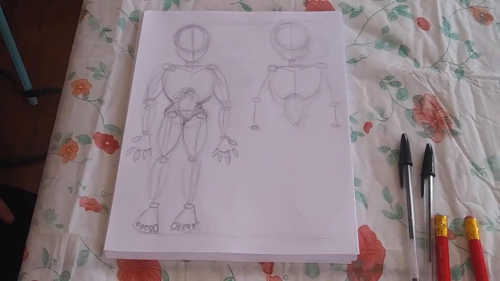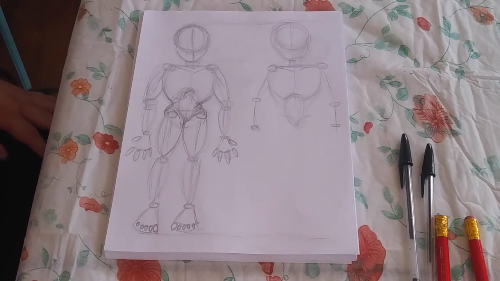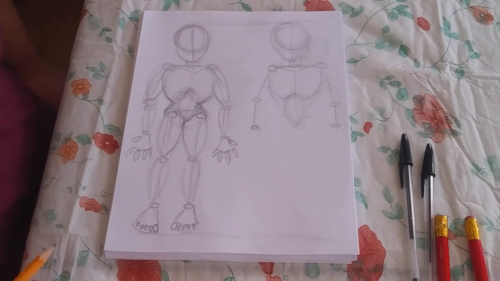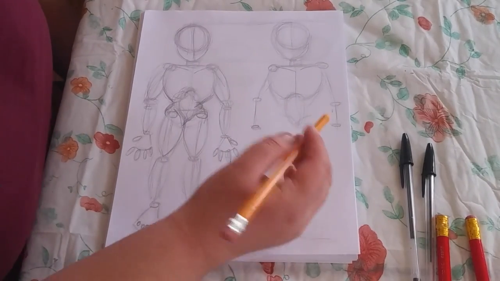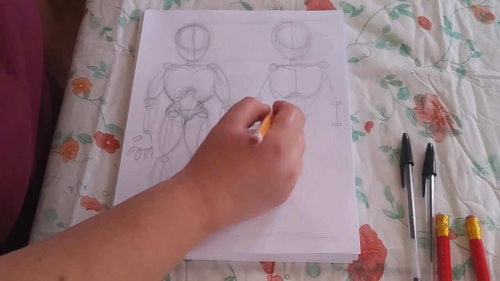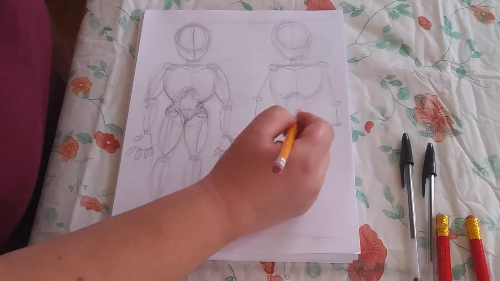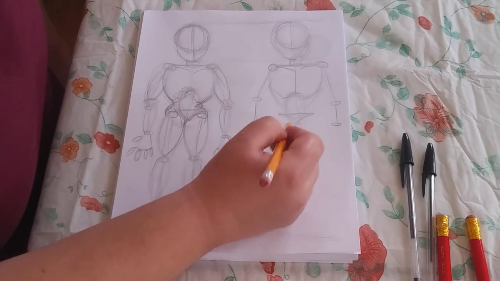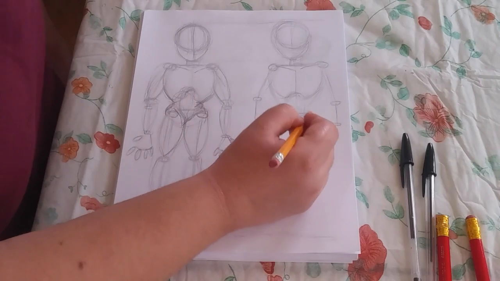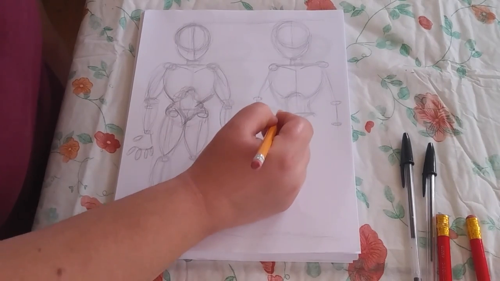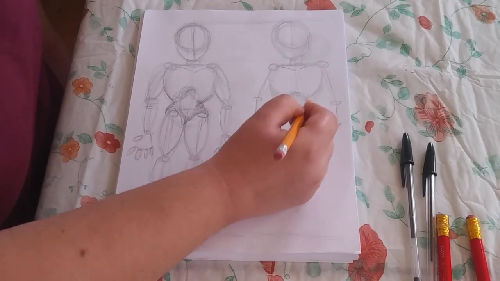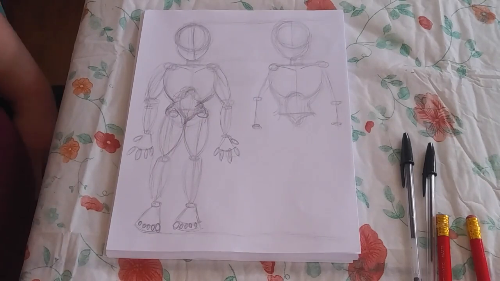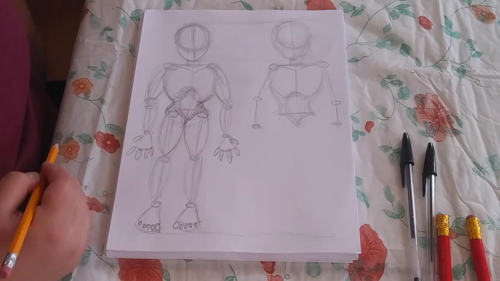So now what we're going to do is go ahead and keep working on creating that pelvis. Again, same thing, a triangle. And I'm also going to create the hips, like an hourglass hip. And then we know that we want to create the thighs.